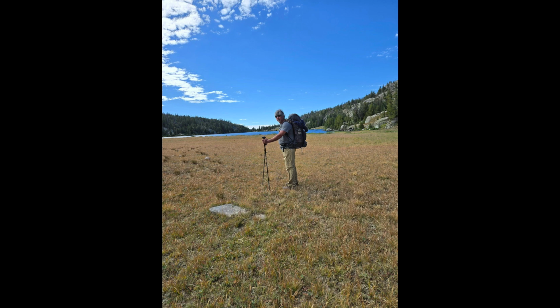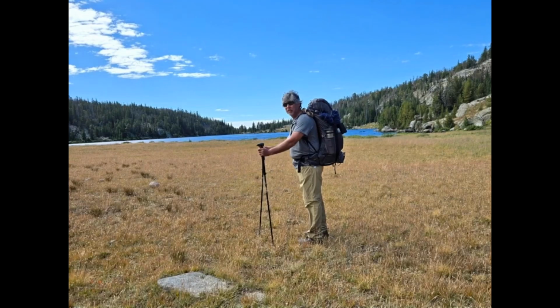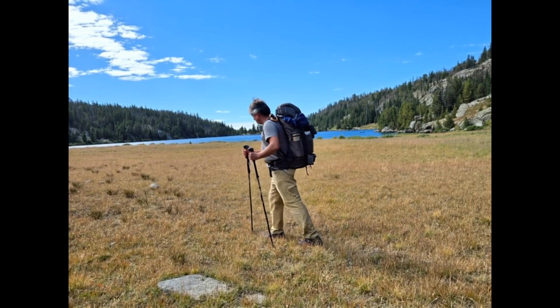Then I tested a photo of Jorge standing in a field, and I asked AI to make the hiker walk to the left. The video is very accurate in getting Jorge to walk to the left.